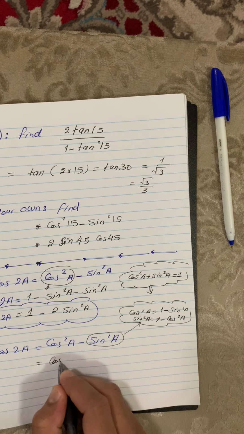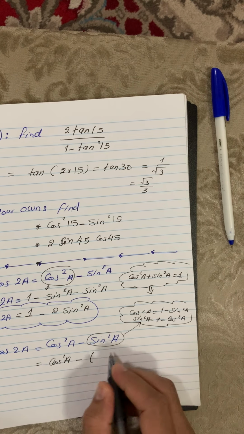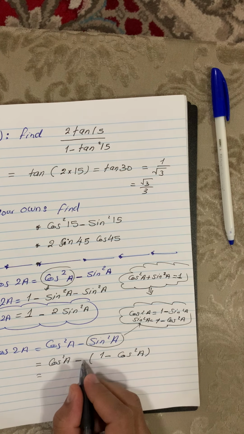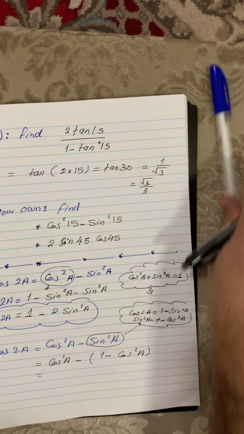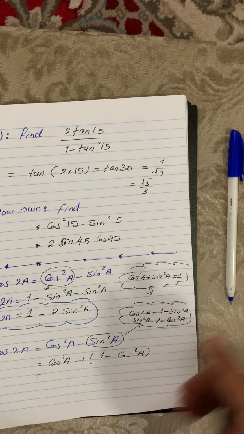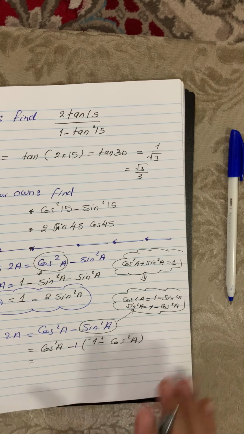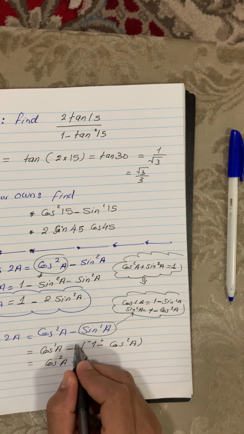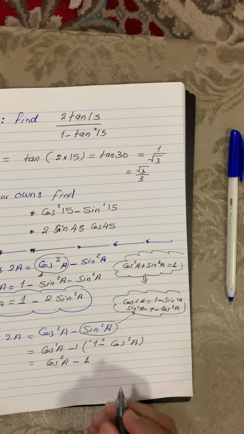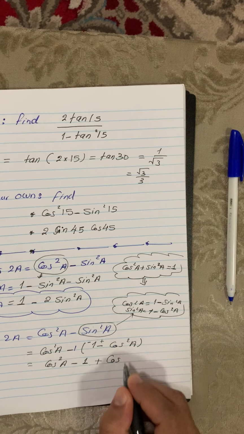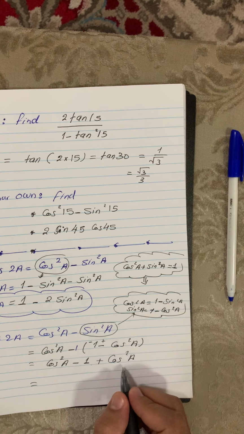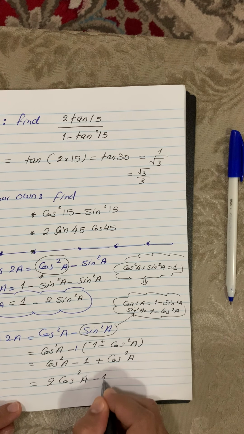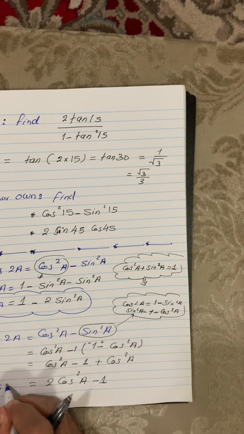We get cosine square a minus 1 minus cosine square a. Changing the sign inside, it's cosine square a minus 1 plus cosine square a, which becomes 2 cosine square a minus 1, and this is cosine 2a.